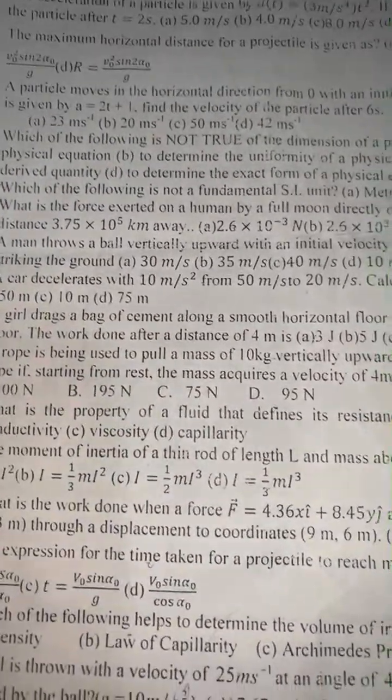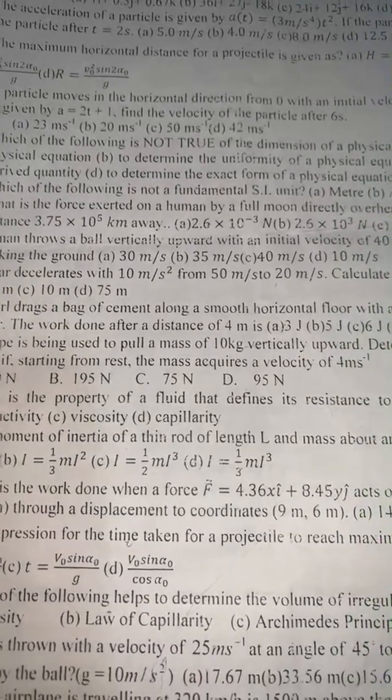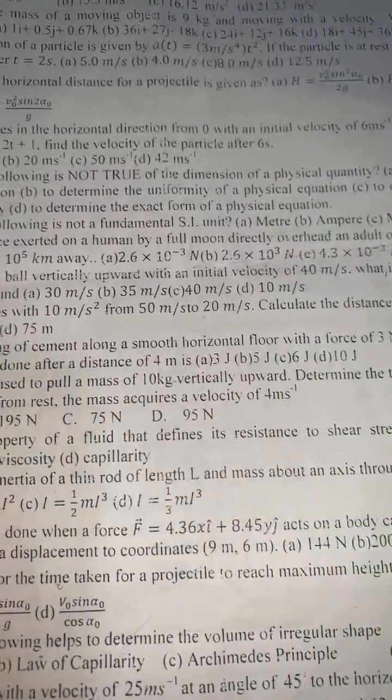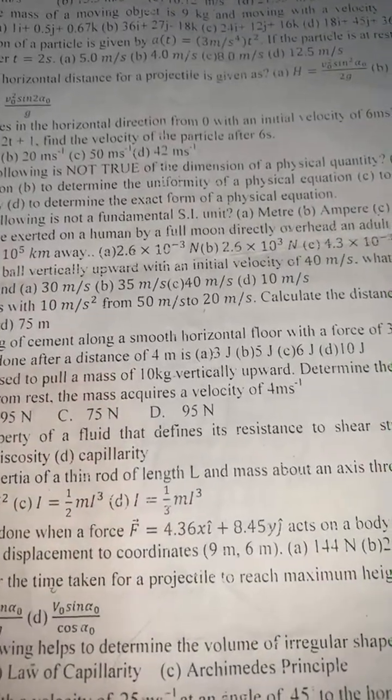Yes, equal to the liquid displaced. If you do that practically, that is correct.